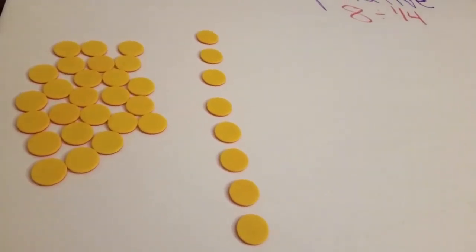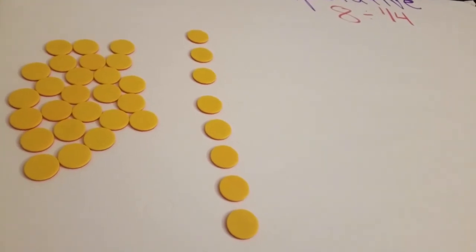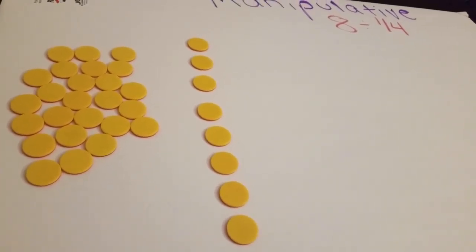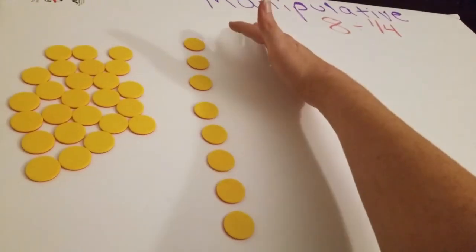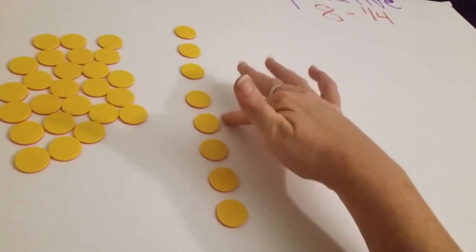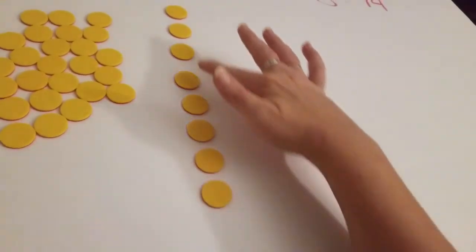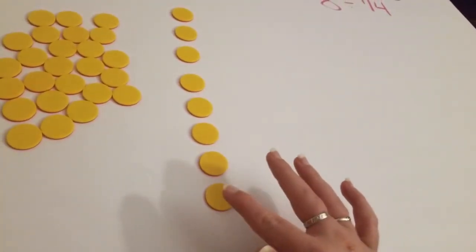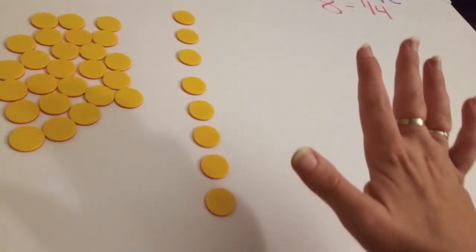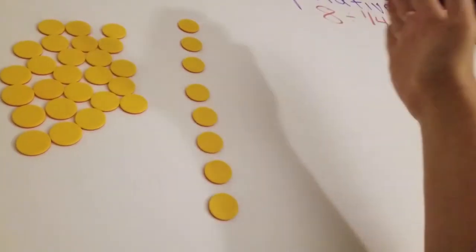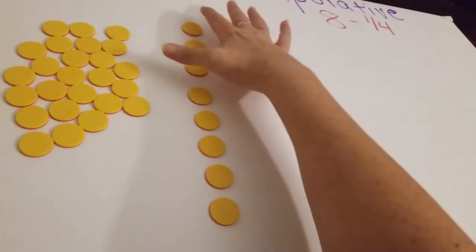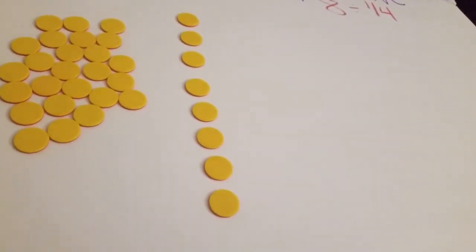Our problem said that 8 counters represent 1/4 of the whole. So how much is in one whole set? So see here, I have 8 counters, 1, 2, 3, 4, 5, 6, 7, 8. And I know this equals 1/4. So I need to create 3 more sets to have an entire whole.